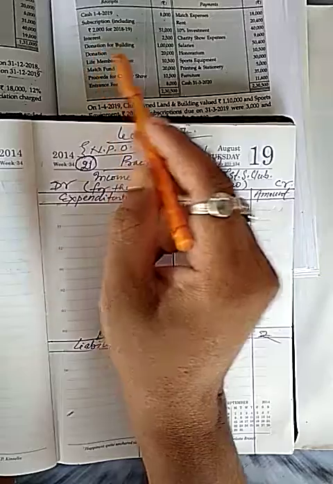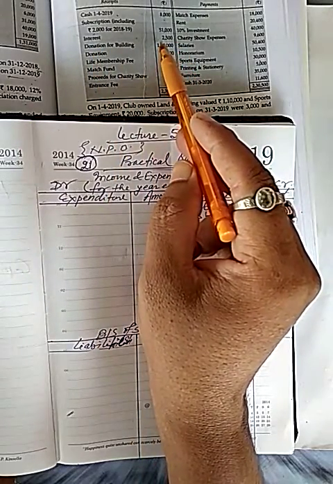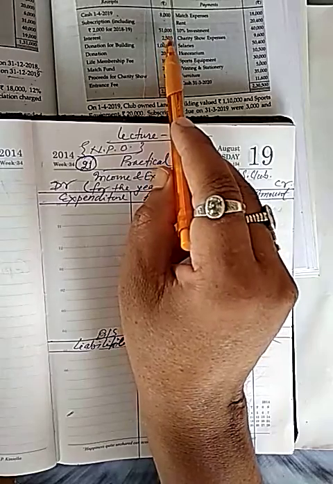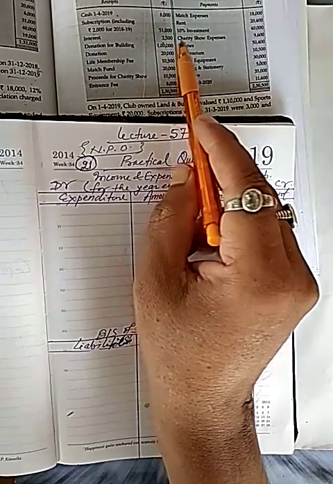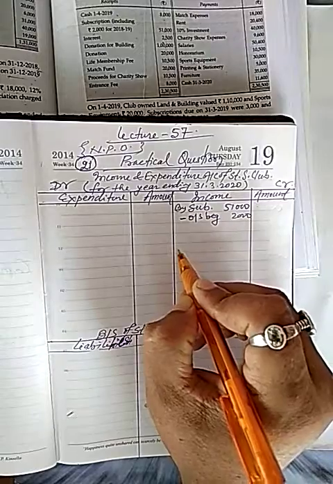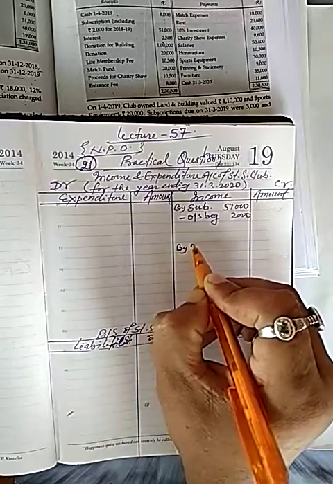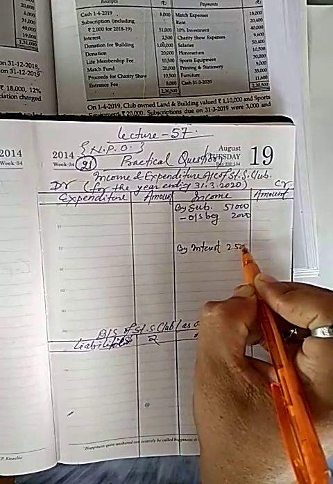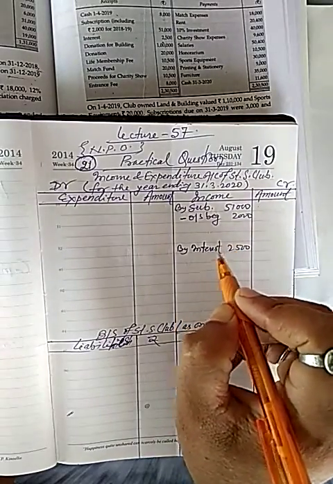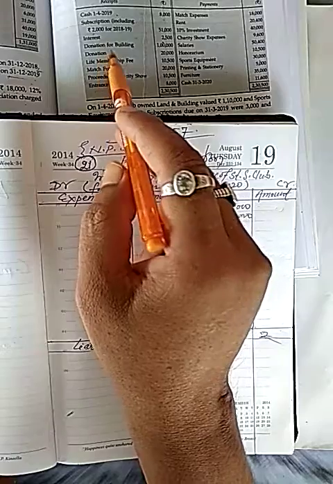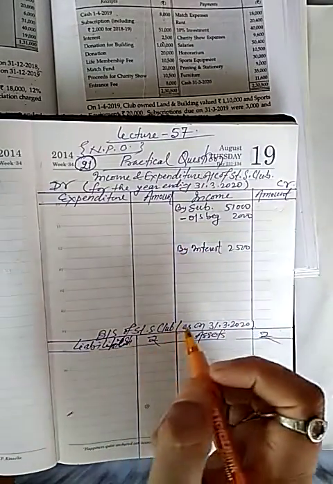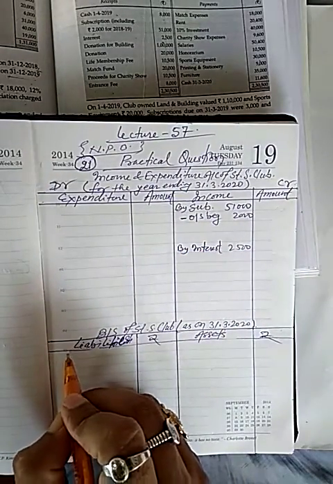Now interest, rupees 2000 and 5,500 is given. So I will also write by interest 2,500. Now donation for building is given. It will be a capital receipt fully.